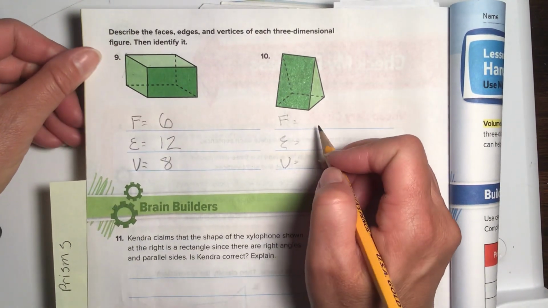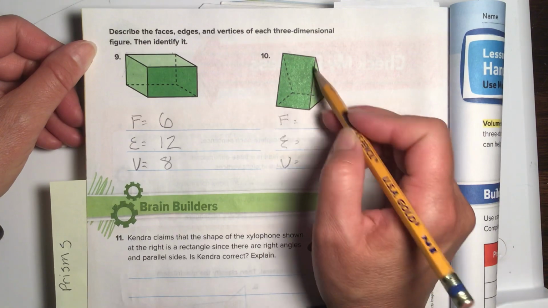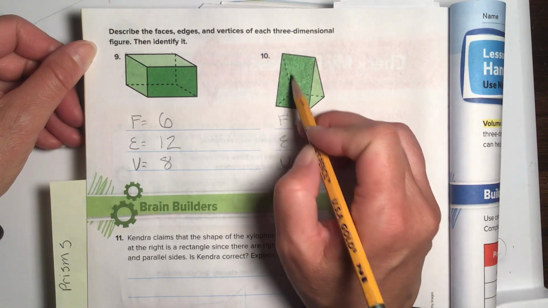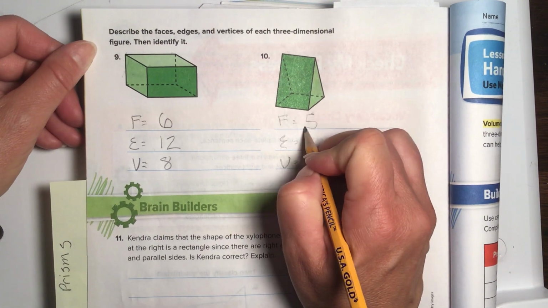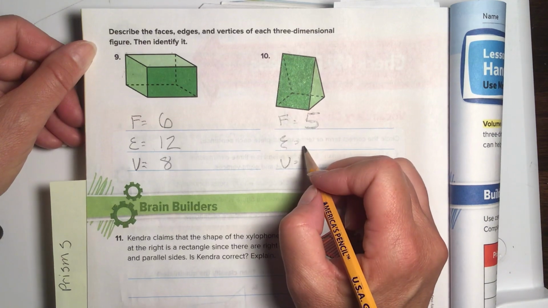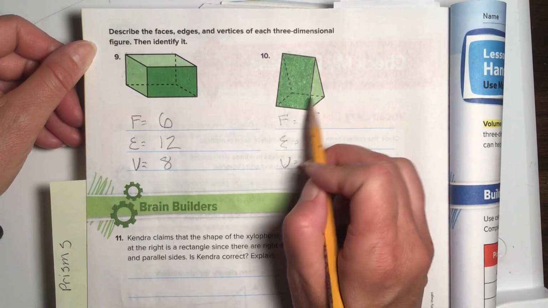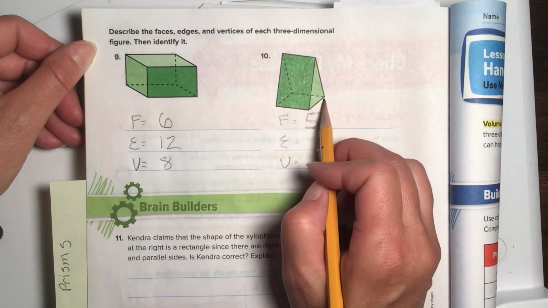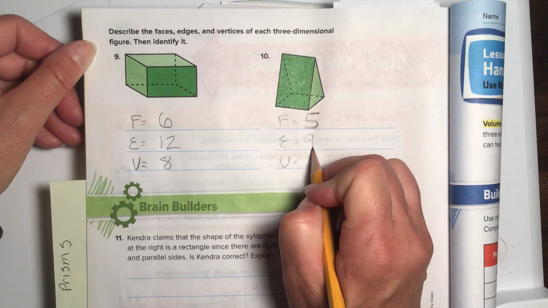All right, now we're on a triangular prism. Let's count how many faces. We have this side, 1, then this one, 2, 3, 4, 5. Now edges, let's count how many edges we have. 1, 2, 3, 4, 5, 6, 7, 8, 9. 9 edges.